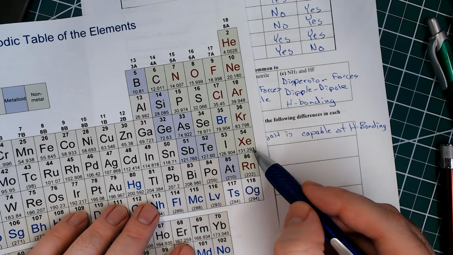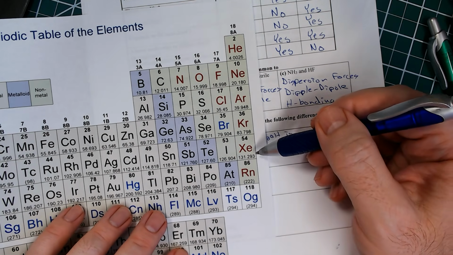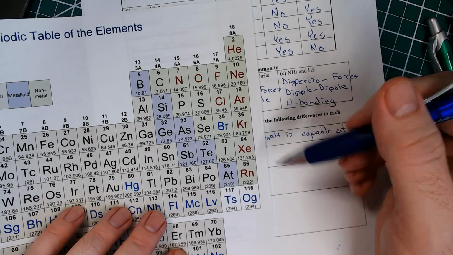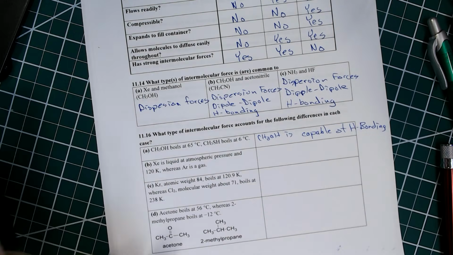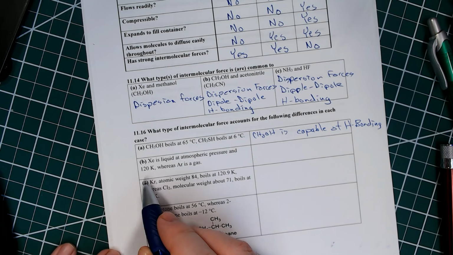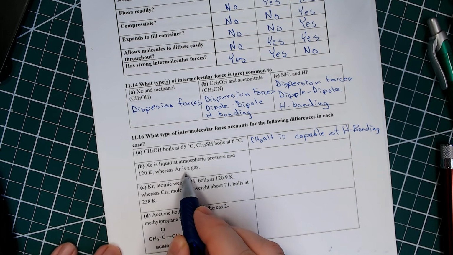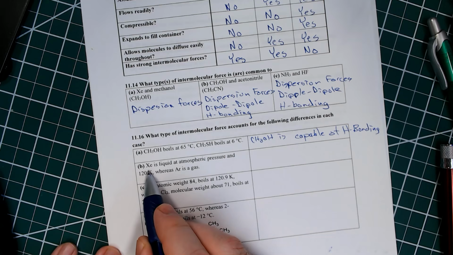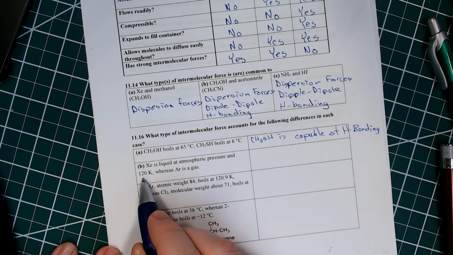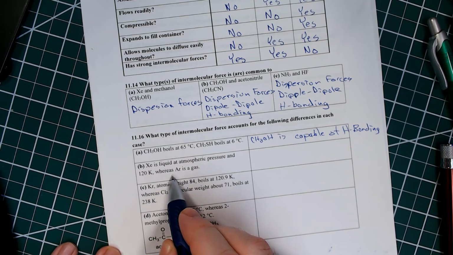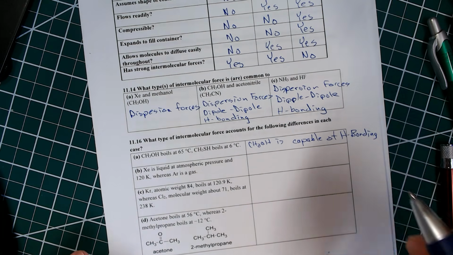So there's argon, there's xenon. Since xenon is much larger than argon, we would expect it to have a higher boiling point. And that's definitely the case. At 120 Kelvin, we'll find that this one's a liquid and that one is a gas. That means that the boiling point of xenon is somewhere above 120 Kelvin, and that the boiling point of argon is somewhere below 120 Kelvin.